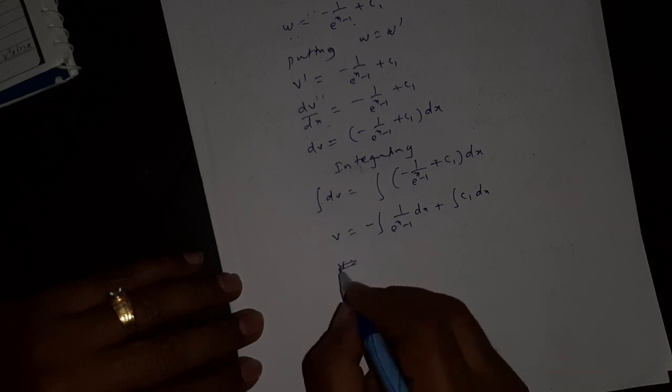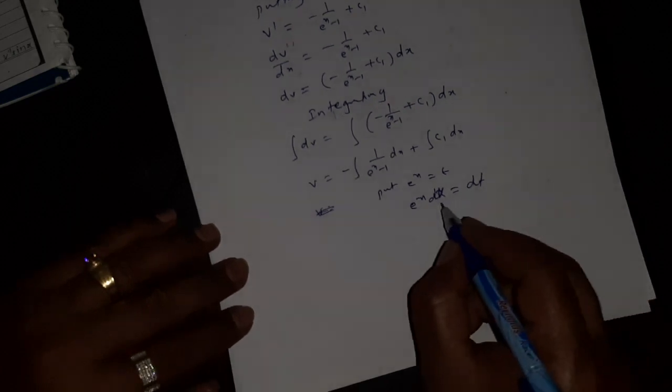So v, substitute for this integration e raised to x is equal to t, and therefore its derivative e raised to x dx is dt.